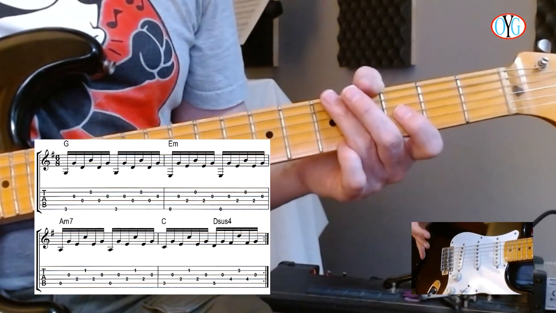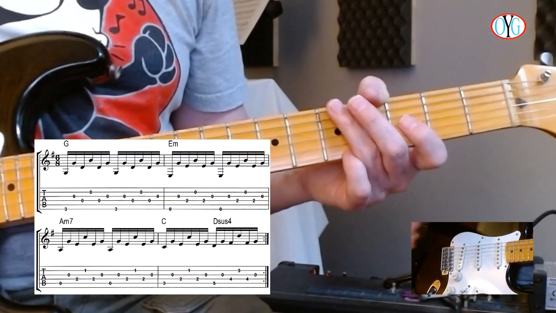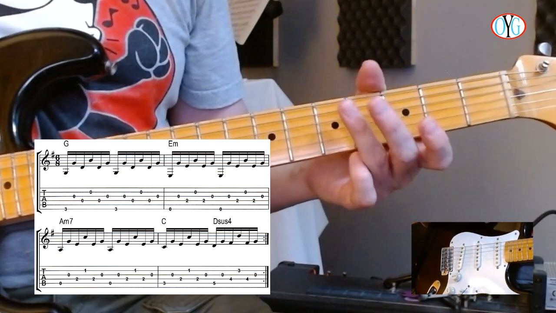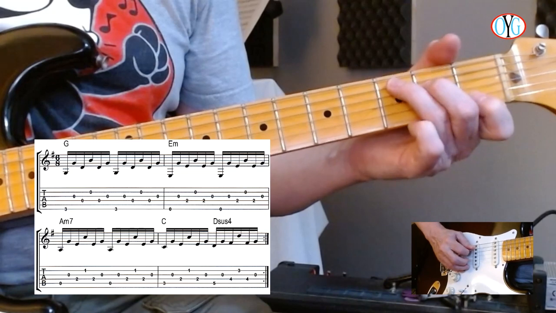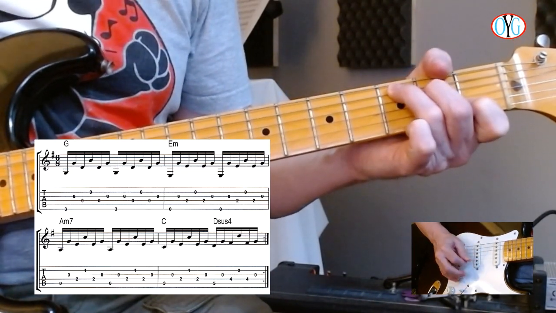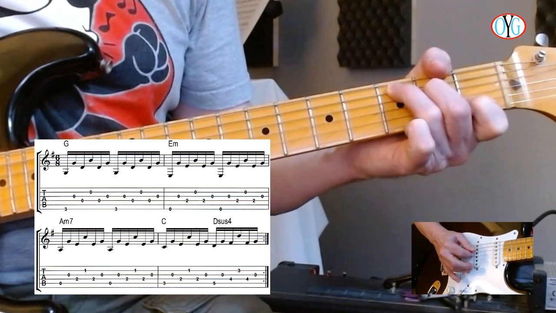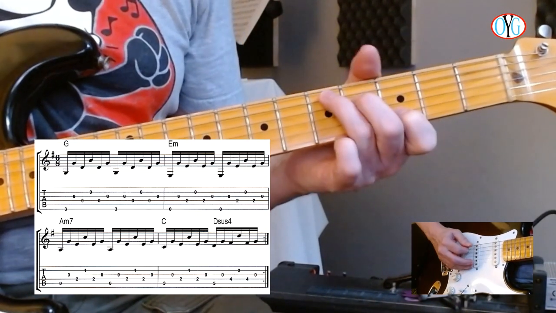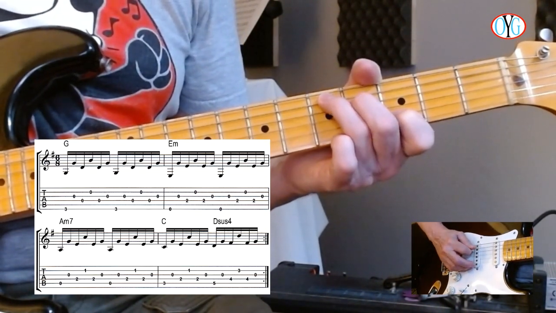Another aspect is that you can go through the progression as it's written, but then you can also expand it a little bit by staying on the C for 2 cycles or 1 whole measure, and then moving up to the D sus4 the same way for a whole measure.